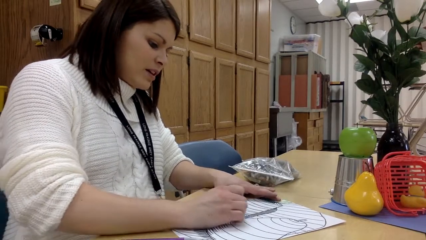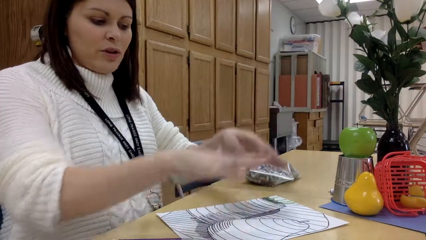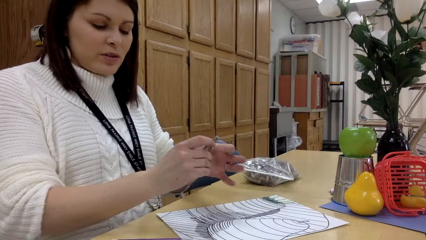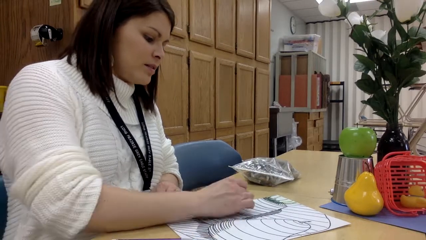Also, something to think about, be careful. Oil pastels get all over your fingers, and you don't want to have fingerprints all over your paper either. So if you need to periodically wash your hands, you certainly can.